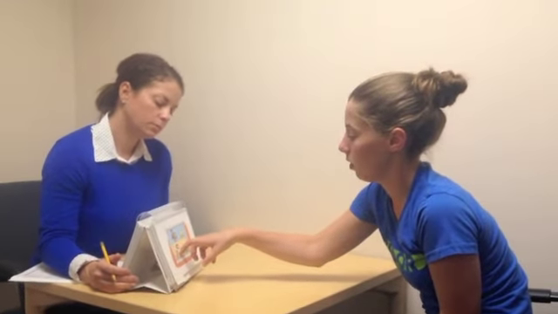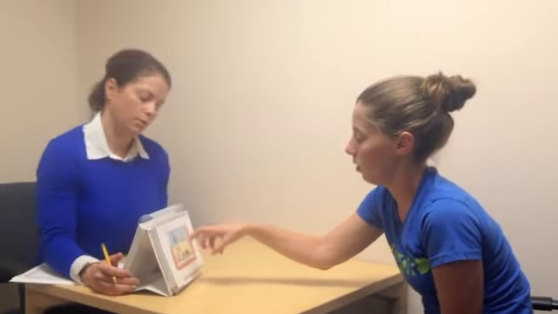Now I am going to show you another picture. Point to the dog and then point to the monkey. Go. Dog. Okay. Let's try again. Point to the dog and then point to the monkey. Go. Okay.